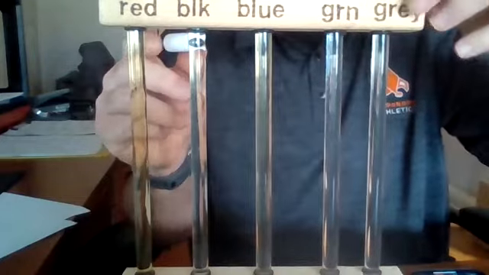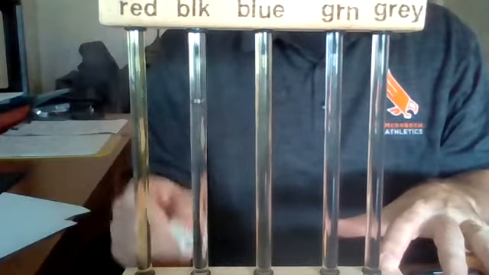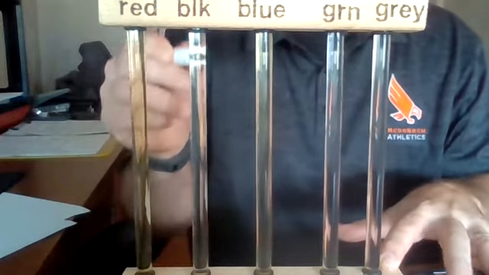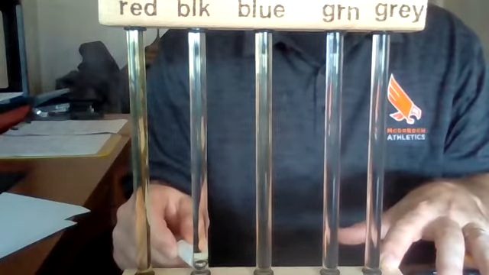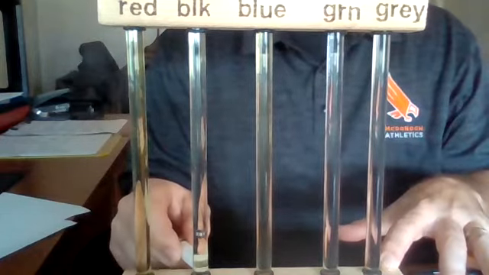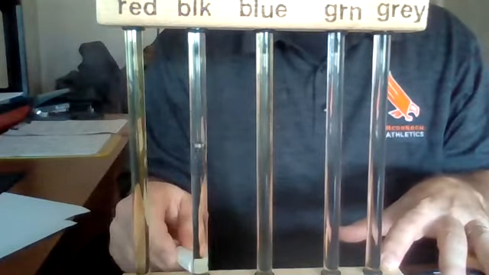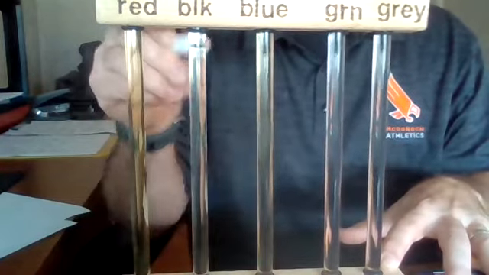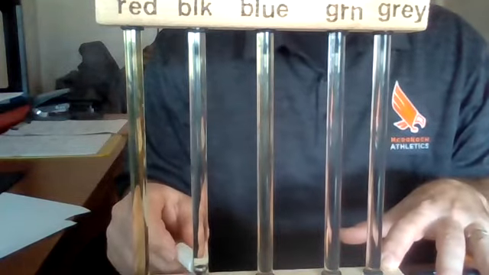All right, our next one is the black colored tube. Here we go. 3.49. 3.40. 3.40. 3.38. 3.14.